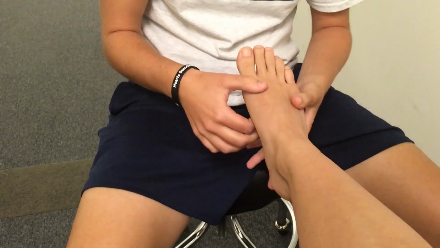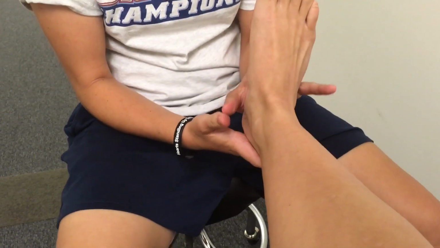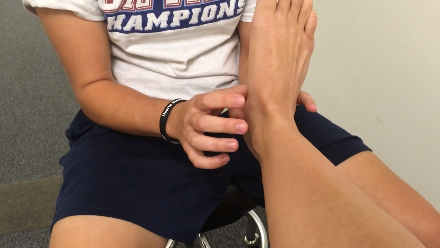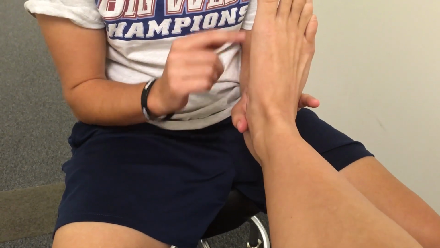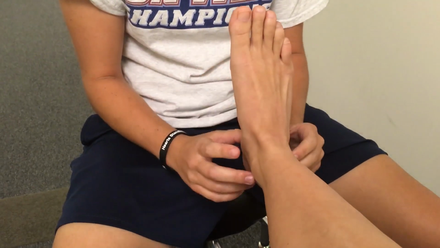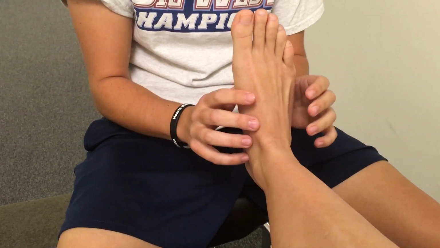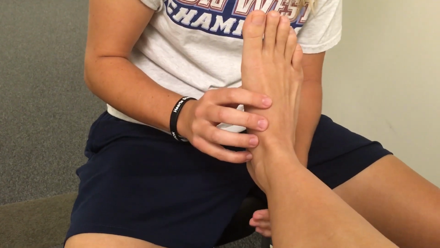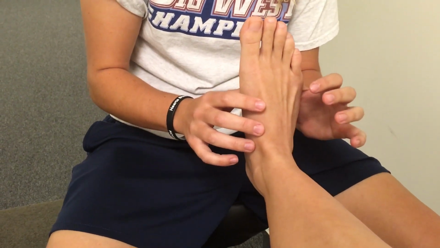And then moving on to muscles, starting at the bottom of the foot on the plantar side, you have your abductor hallucis, and then in the middle, you have your flexor digitorum brevis, and on the lateral side, you have your abductor digiti minimi.